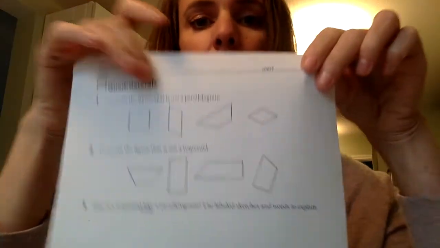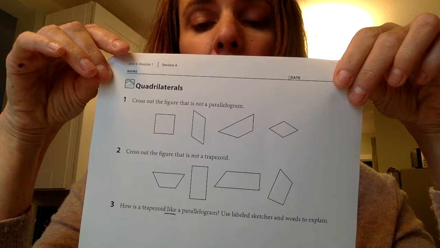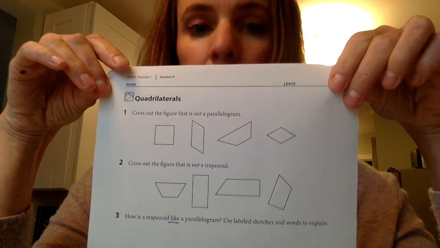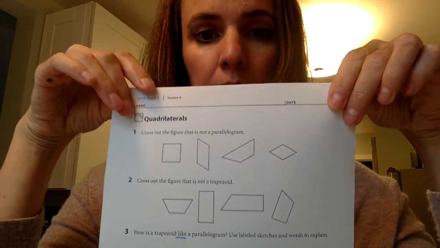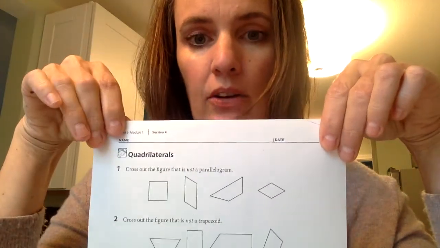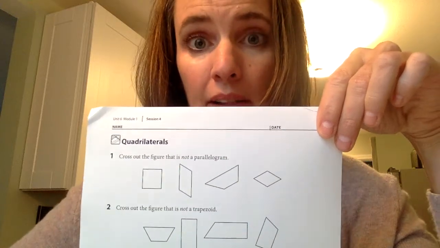Okay? So let's look back at our worksheet. On this top one, it says, cross out the shape that is not a parallelogram. Okay, so I'm looking for a shape that is not a parallelogram. And I know that a parallelogram has both pairs of sides that are parallel.